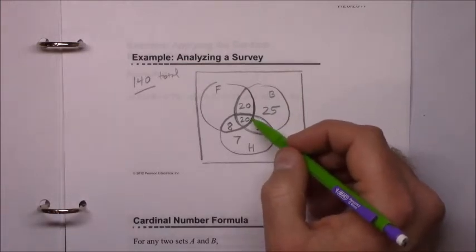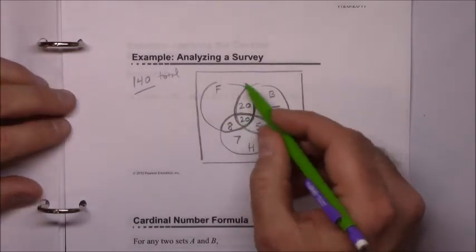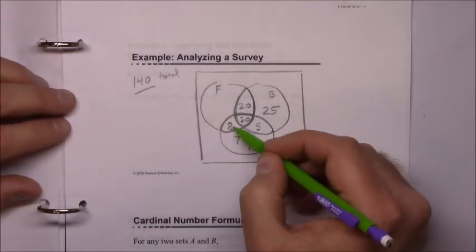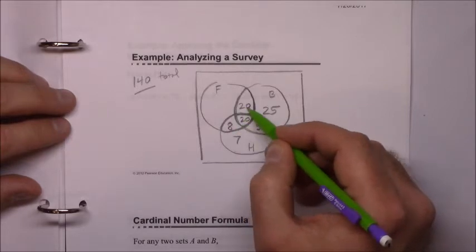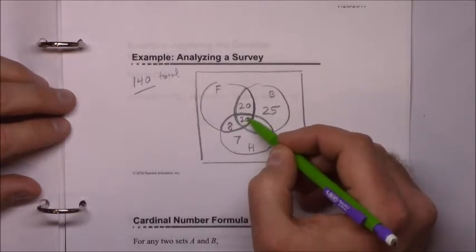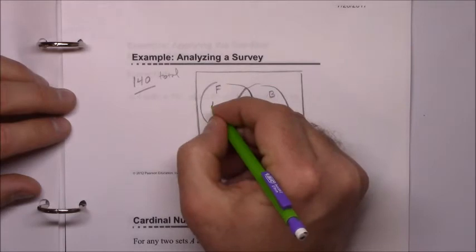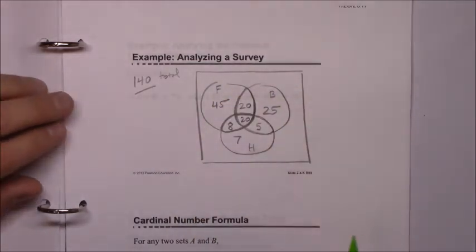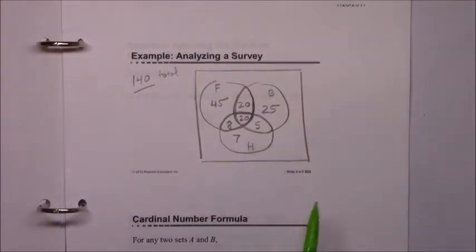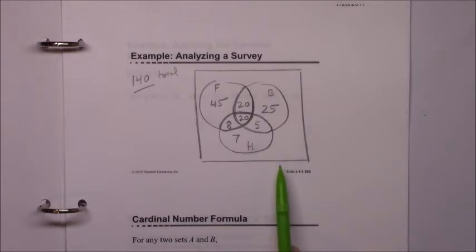For football, the total was 93. If you look, in this football circle, you've already got a total of 48. So just take 93 minus the 48. That's going to leave you with 45 of those individuals. Now notice there's one more region that we need to figure out.